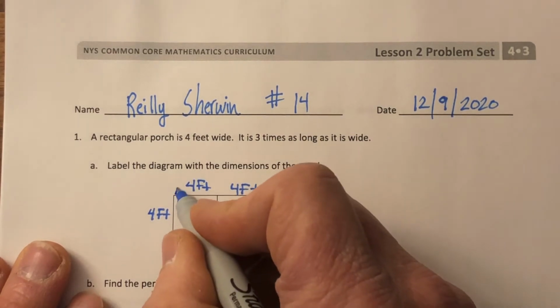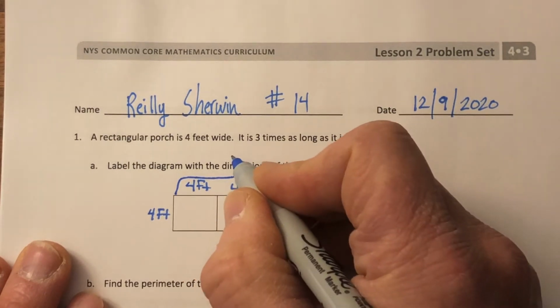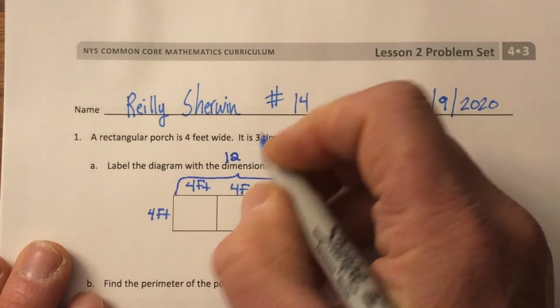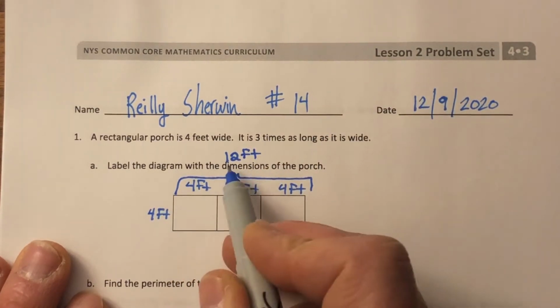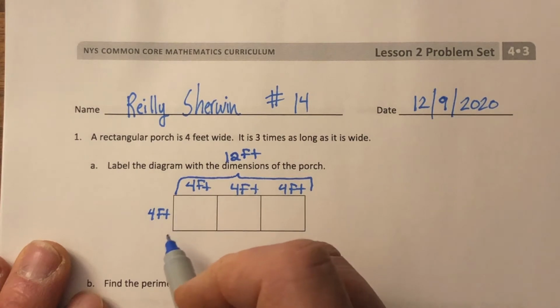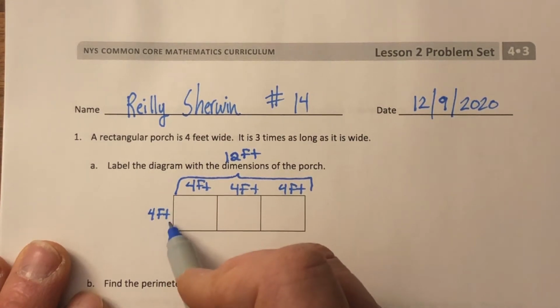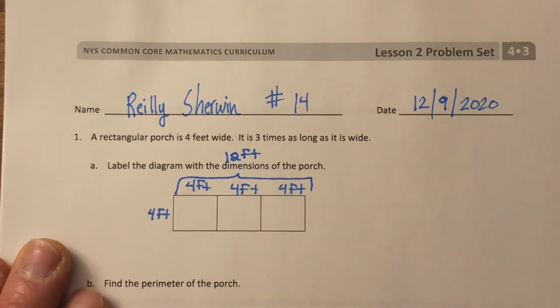So altogether, it's 12. I'm just writing it above here. It's 12 feet. It's 3 times 4 is 12 feet. See how that is? So the width is 4 feet, and the length is 3 times the width, which would be 12 feet, okay? So hopefully that makes sense.